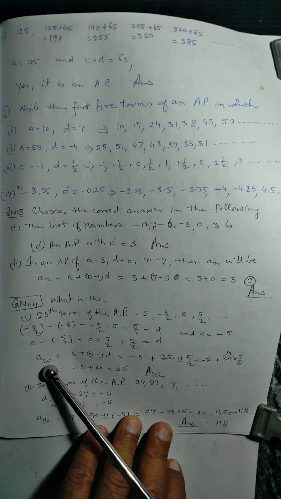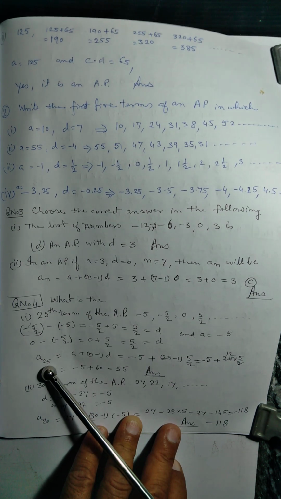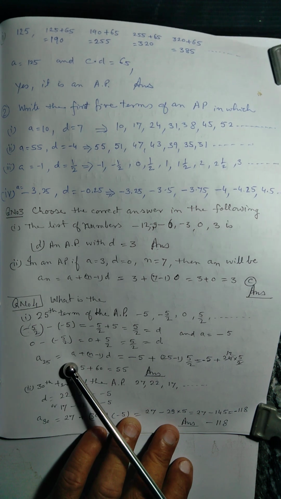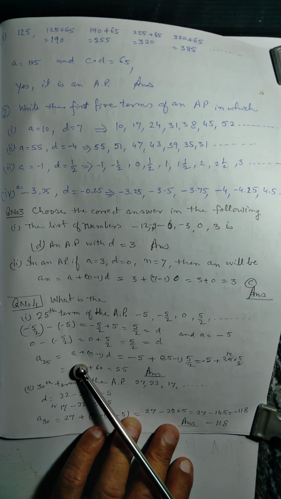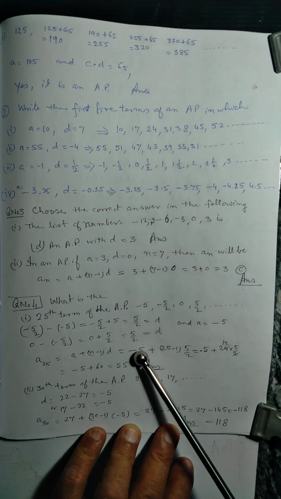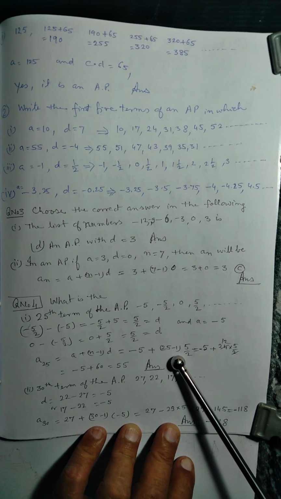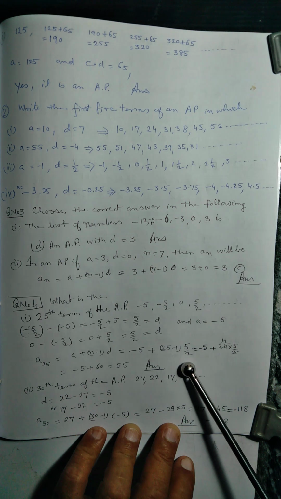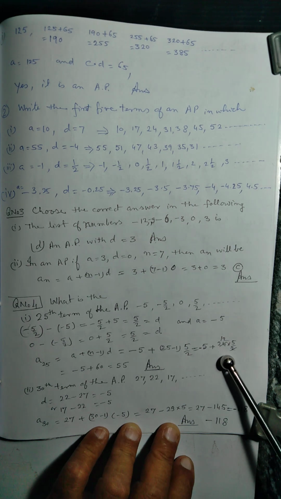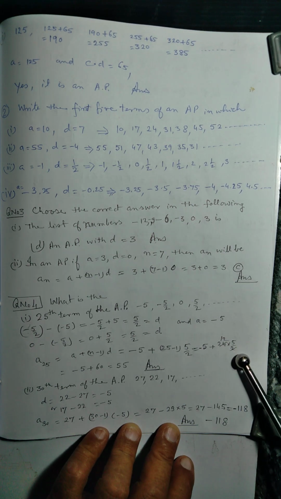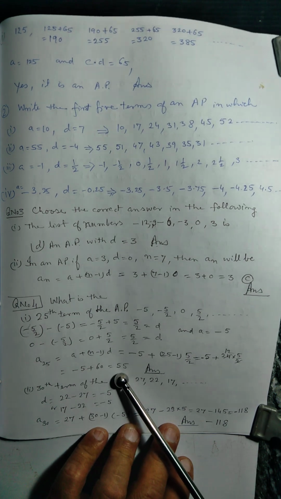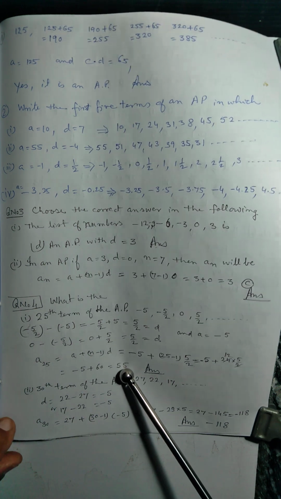So we have to write the 25th term. So write down the formula for this. A 25th, that is 25th term, that will be equal to a plus n minus 1 into d. Here your first term, that is minus 5, plus 25 minus 1, and your common difference is 5 by 2. Solve it, you will get minus 5 plus 24 into 5 by 2. Again solve it, you will get minus 5 plus 60, that will be equal to 55. This will be your answer.